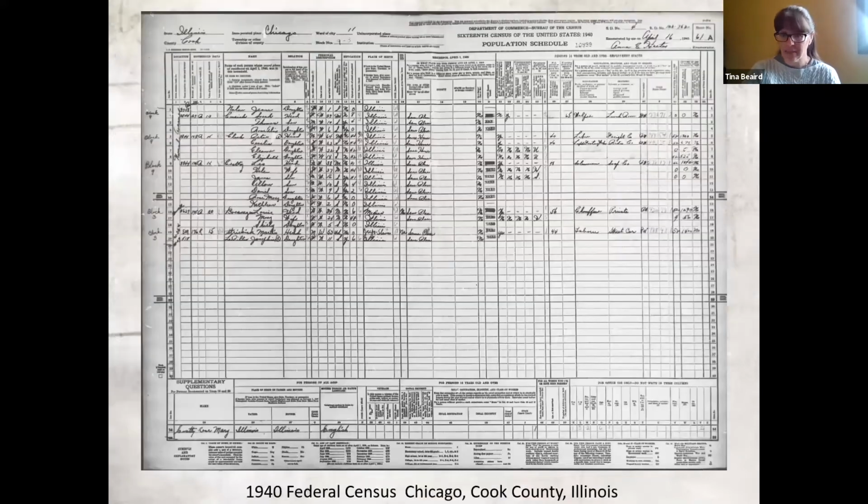Thankfully, that changed over time. Like I said, starting with 1850, they have evolved over the years to ask a series of questions. So by 1940, which is the most current census, 100 years after the one I showed you, you see different types of categories, but the same general information. So we have the head of household listed in the column on the left, and then underneath them, the people who are within that household.